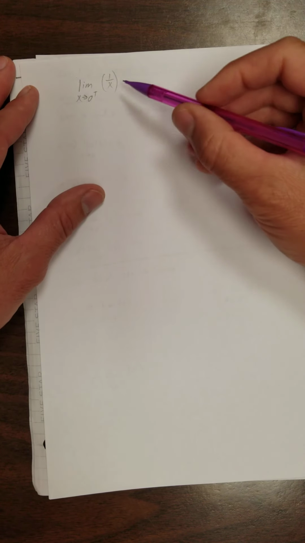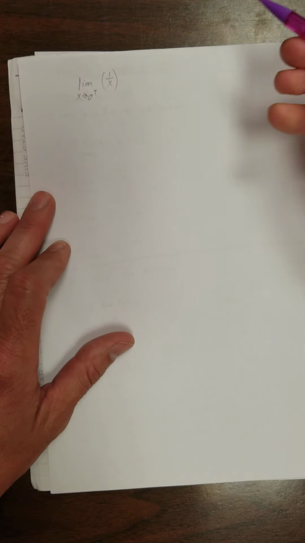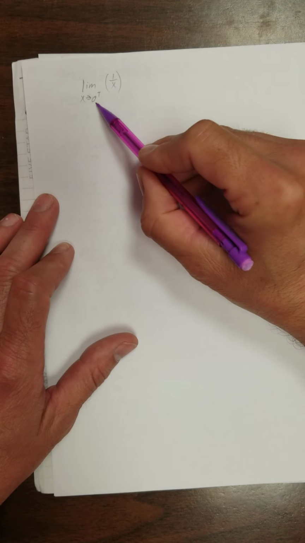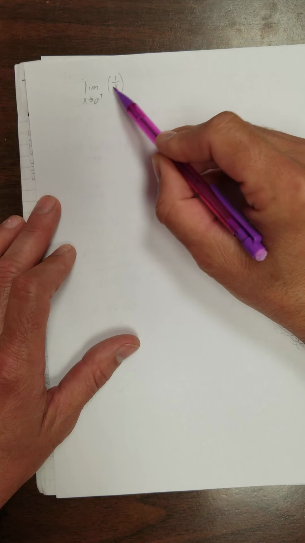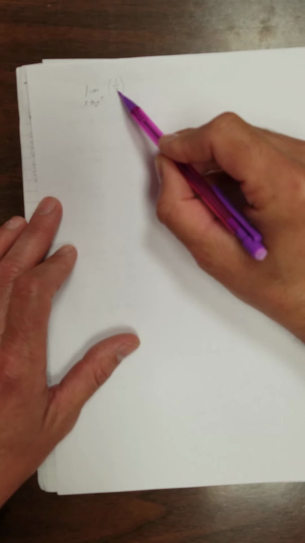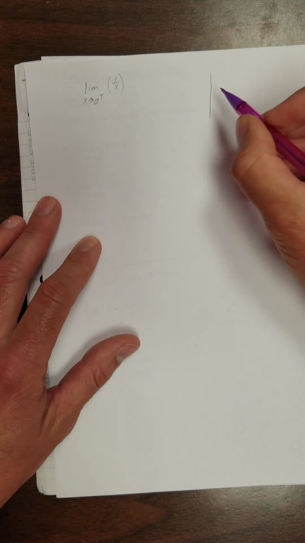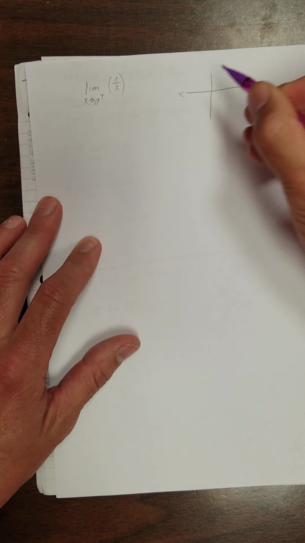Let's look at this limit and let's make a conjecture about it. Let's make a guess. Instead of drawing a picture, let's kind of reason our way through this, okay? What's going on? I'm looking at the function 1 over x, and x is getting closer and closer to 0 from the right. So let's imagine what that looks like on the x-axis.